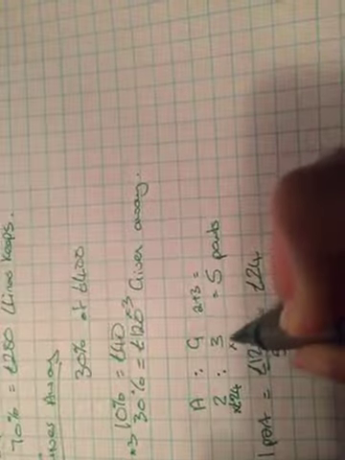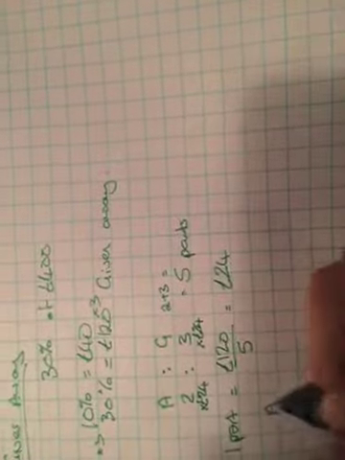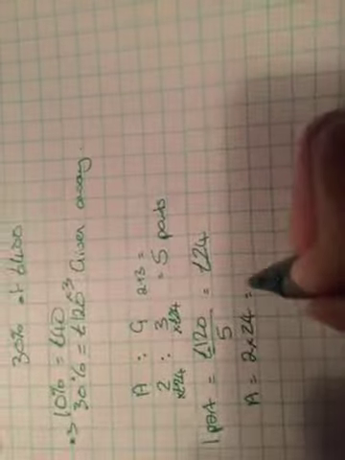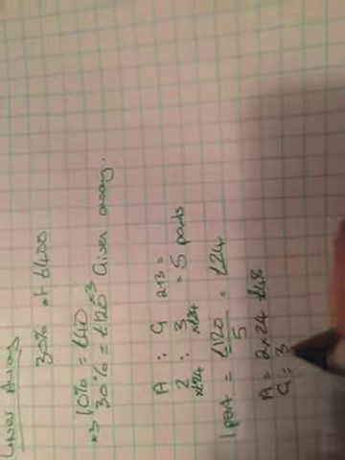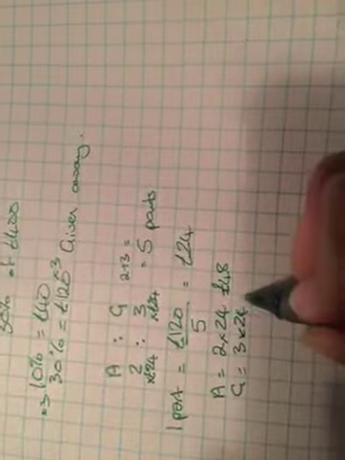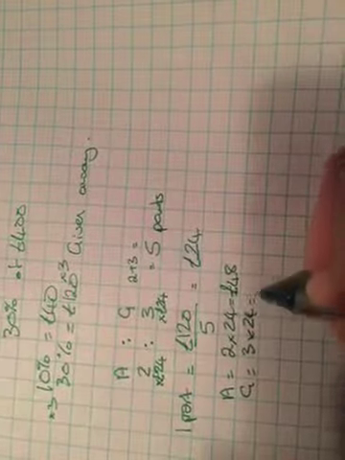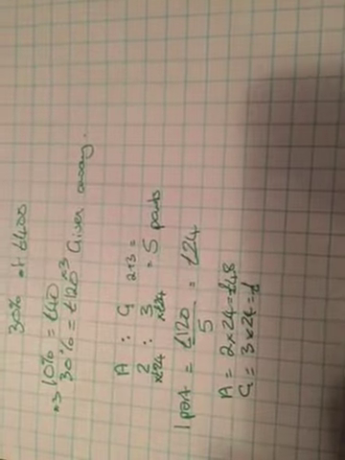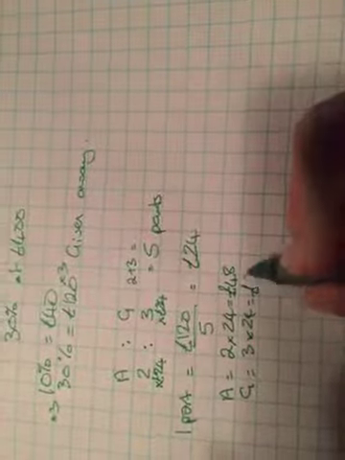And Gwen gets 3 lots of £24. So Angharad gets 2 lots of 24, which is £48. Gwen gets 3 lots of 24, which equals £72.